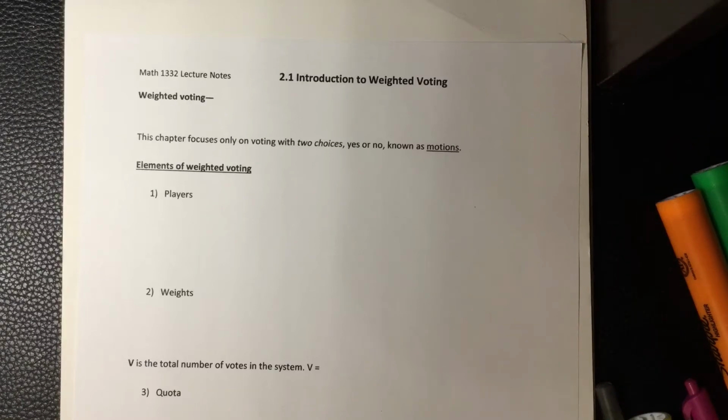All right, in this video we're going to do the first part of the 2.1 notes, which is weighted voting. So you'll need your 2.1 notes and a calculator.